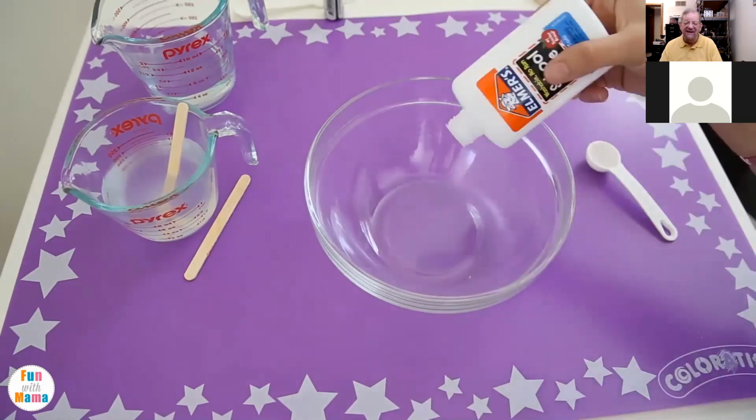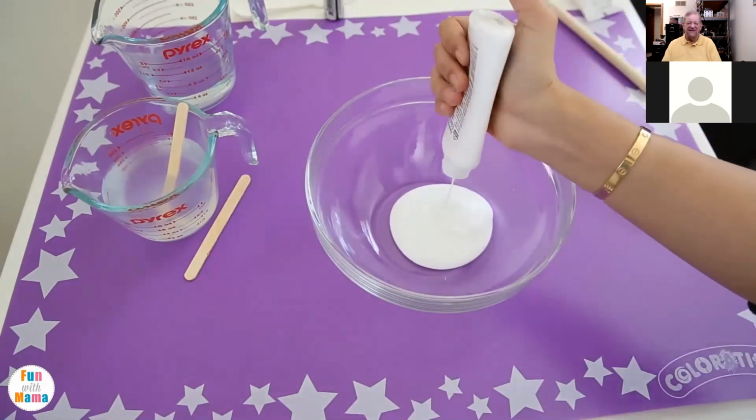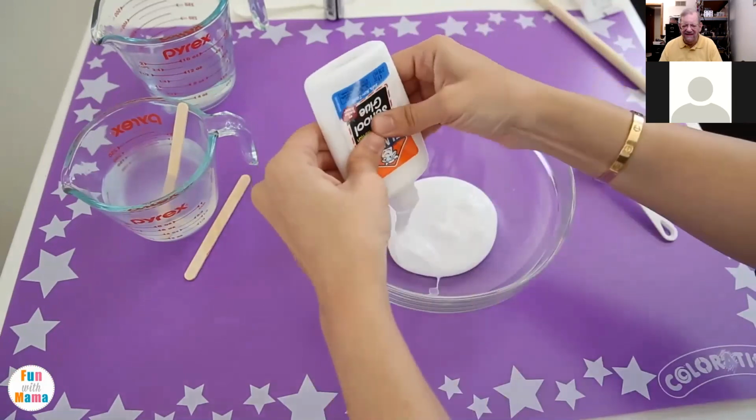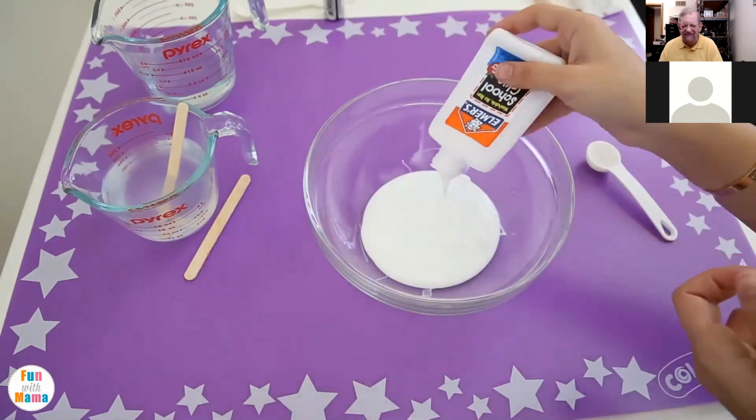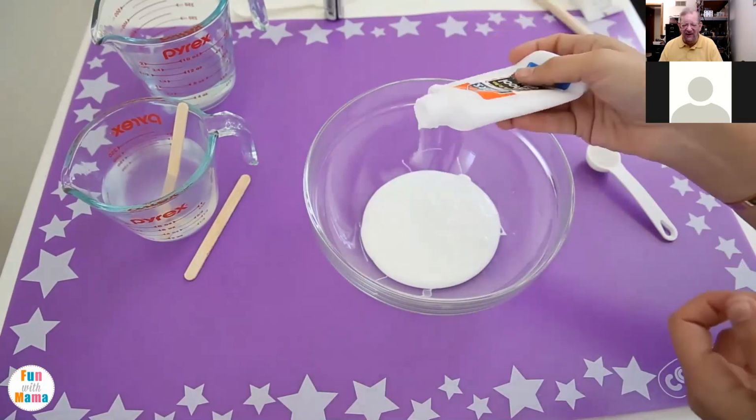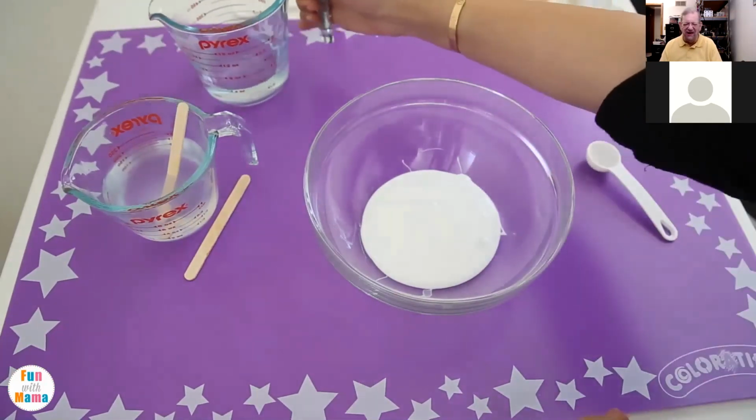Now we'll start our slime. I'm using 1 part of glue, so 1 bottle of Elmer's PVA glue, and I'm going to mix it with warm water. We want to get the warm water really well mixed into the glue bottle.